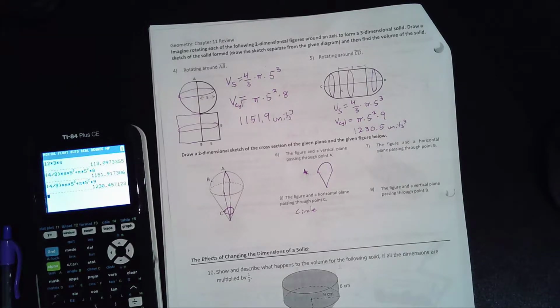Let's see, sources. I'm going to add a source. I'm figuring out how to use this program as we speak. This is a fun little adventure.